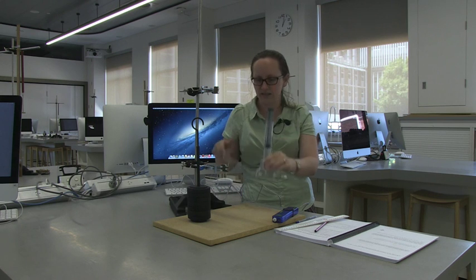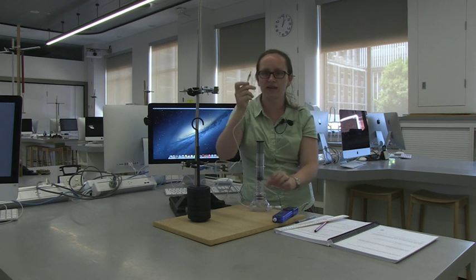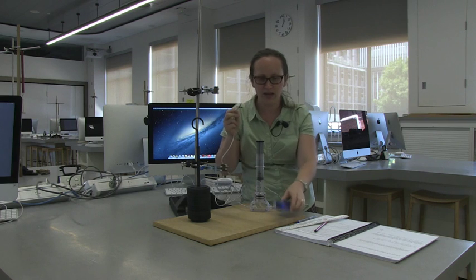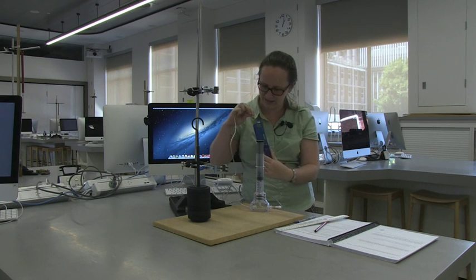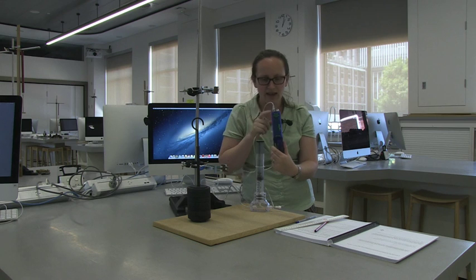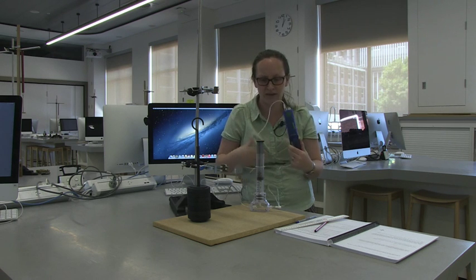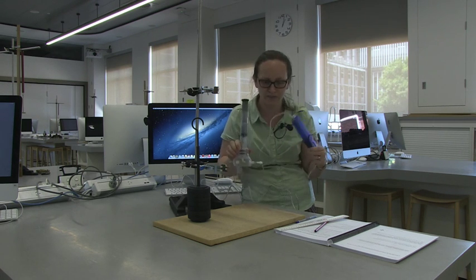Now, to connect the temperature sensor, you've got a cord at the bottom of the syringe, and you're just going to plug that into this passport device, and this will now be logging the temperature at the bottom of that syringe.